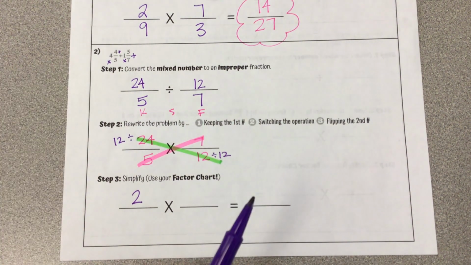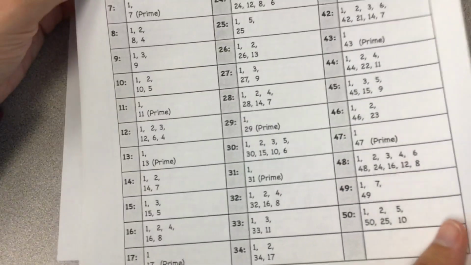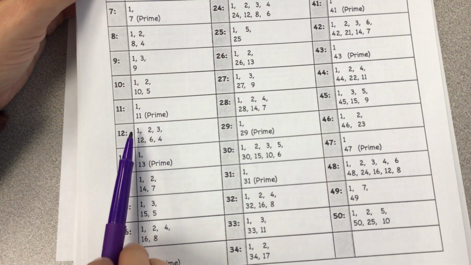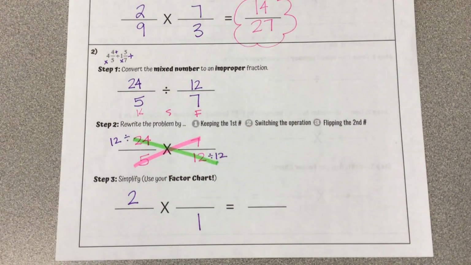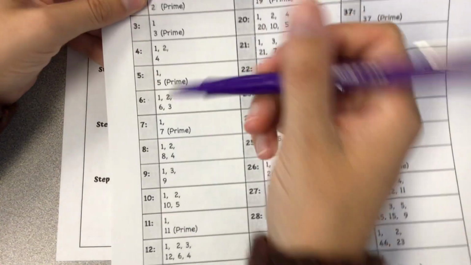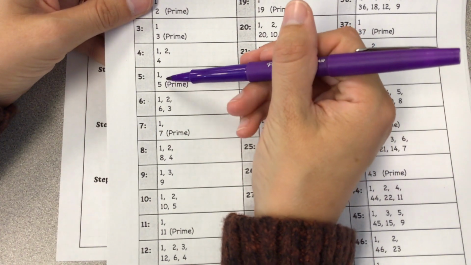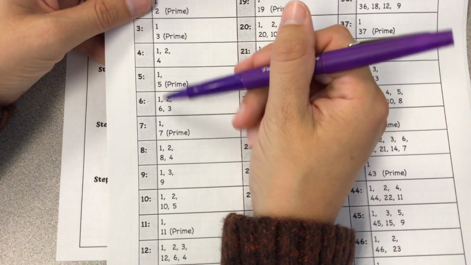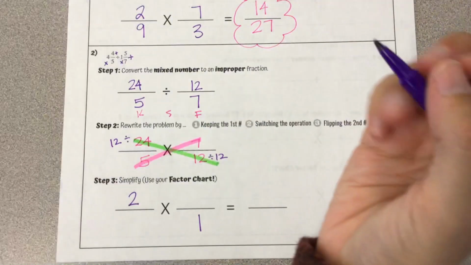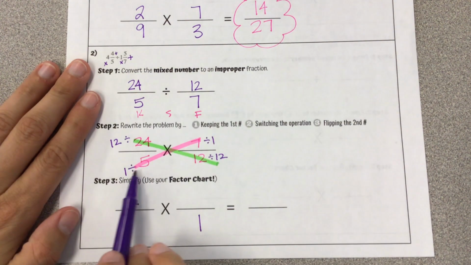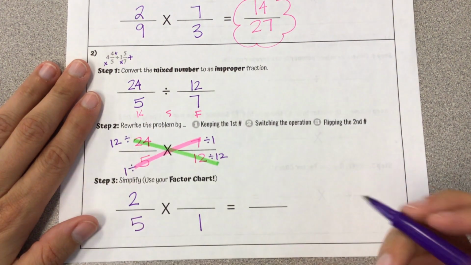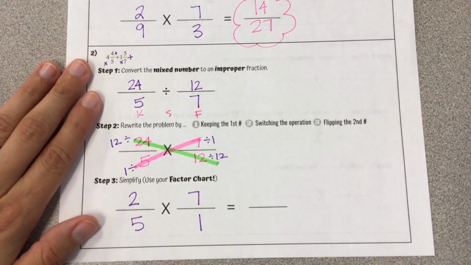Bottom right, 12 divided by 12. Maybe you can do it in your head. If not, the 12 matches up with 1. So 12 divided by 12 is 1 in the bottom right. Our other diagonal, 5 and 7. If we look at them on here, the highest number they both share is 1. So we are dividing by 1. 5 divided by 1 is 5. 7 divided by 1 is 7.